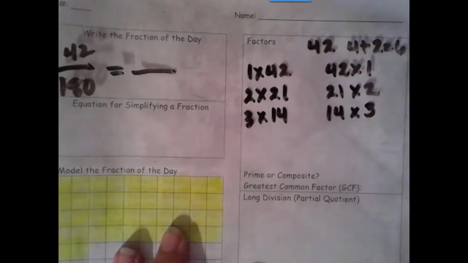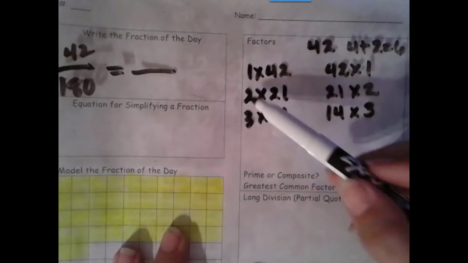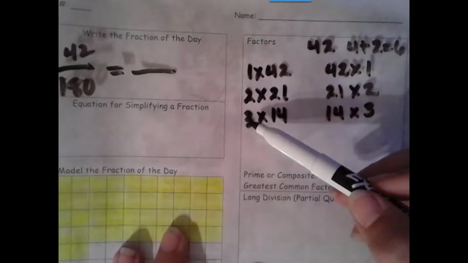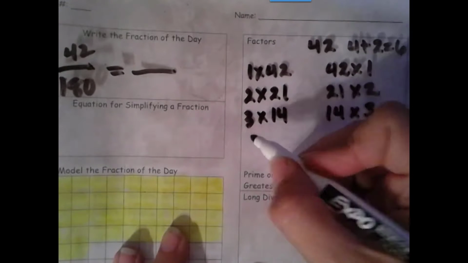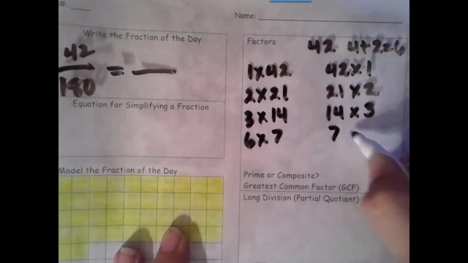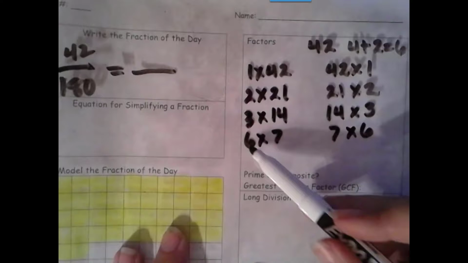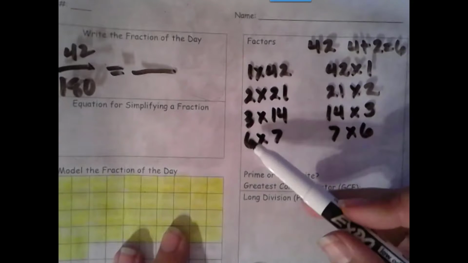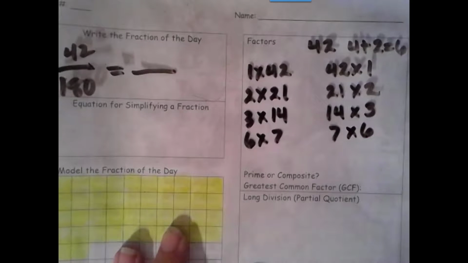We try 6. The rule for 6 is that both 2 and 3 are factors. Both of them are, so 6 is a factor. 6 times 7, 7 times 6. There are no natural or counting numbers between 6 and 7, so we're done.